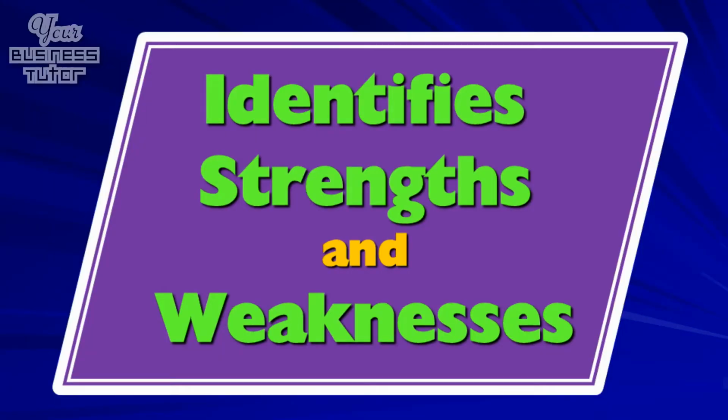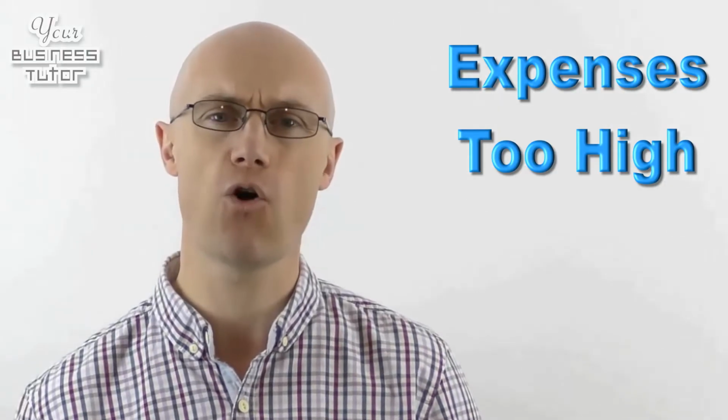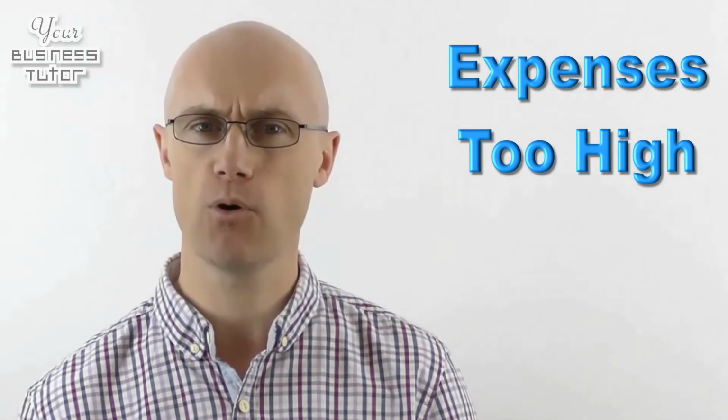Another reason, which is somewhat related to the first, is that by looking at the different elements of the income statement, a business will be able to identify where it is strong and where it is weak. For example, if gross profit is high, but the business is making a loss for the year, this might indicate that the business's expenses, such as staff wages or rent, are causing a problem.